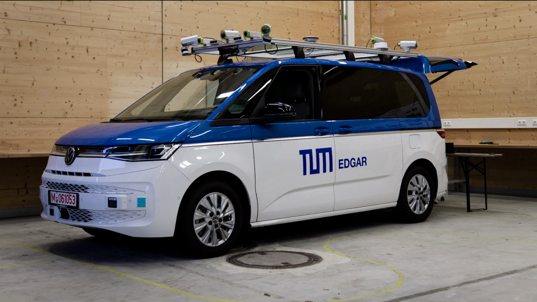You can see here the whole vehicle, including the sensor setup and vehicle layout, in one of our research facilities.